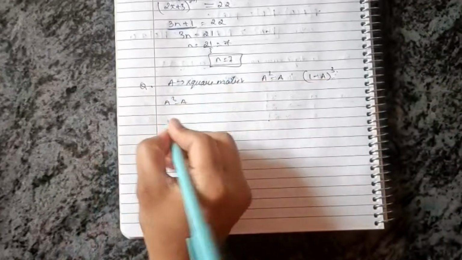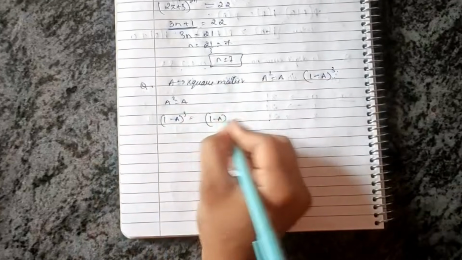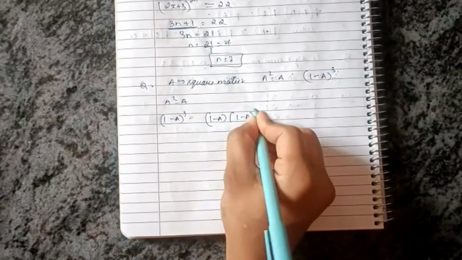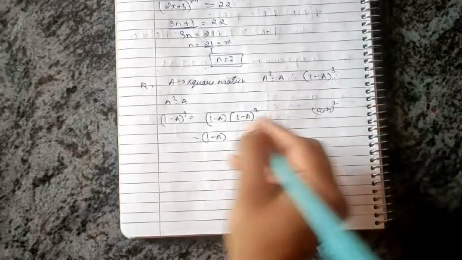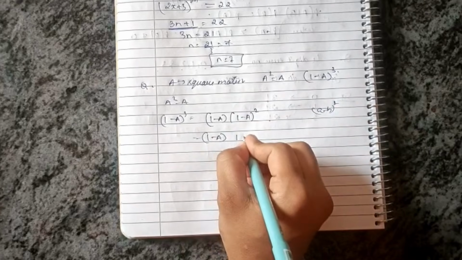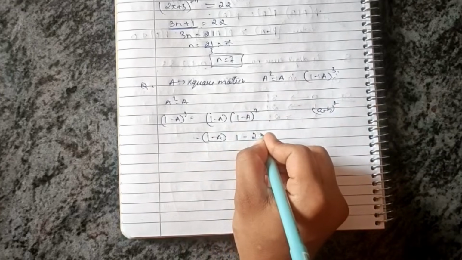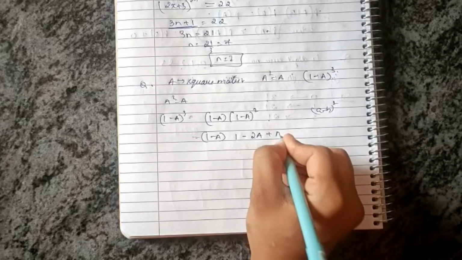So now we'll split this (I minus A) whole cube as (I minus A) whole square times (I minus A). As we know, (a minus b) whole square splits as a square minus 2ab plus b square, so this is I square minus 2AI plus A square.